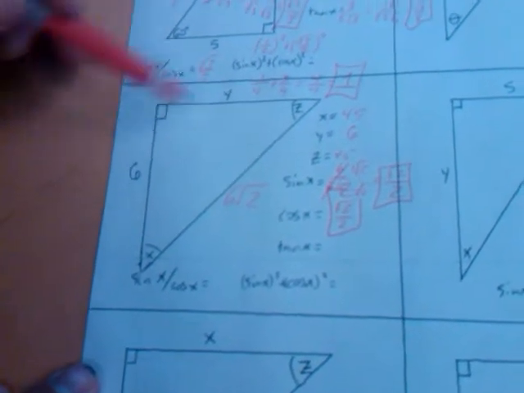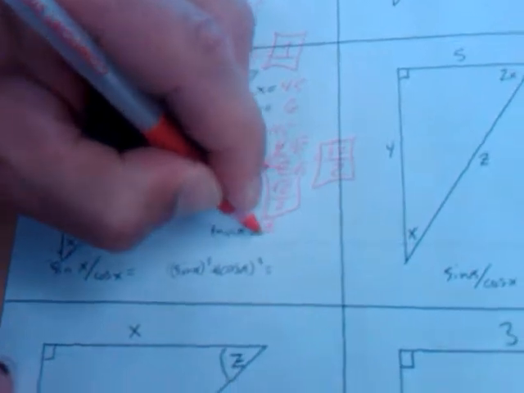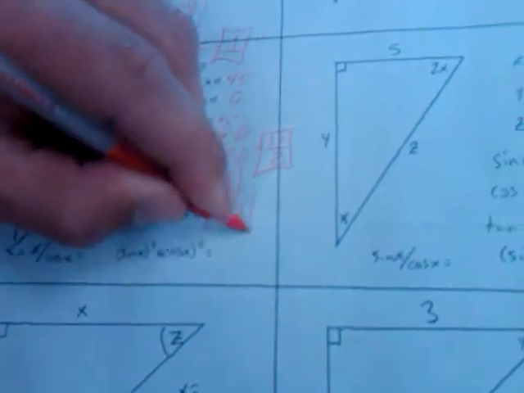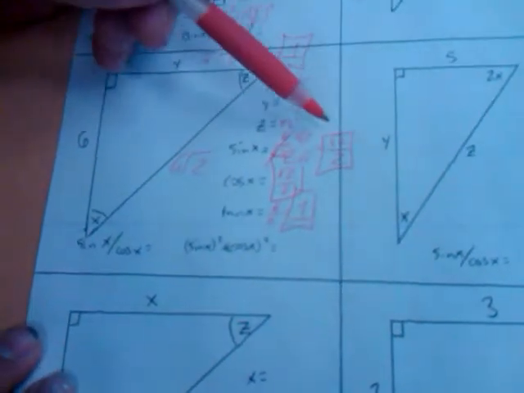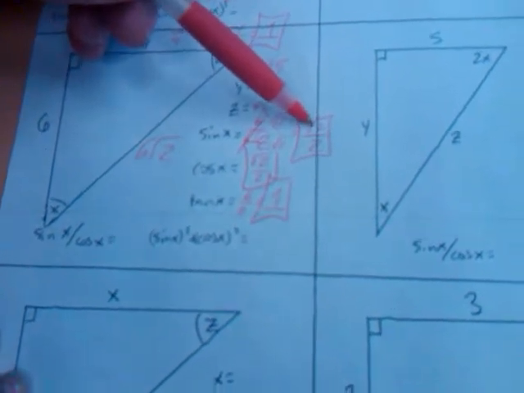And then the tangent is opposite over adjacent. If the opposite is 6 and the adjacent is 6, it's 6 over 6, and that equals 1. So sine of x was square root of 2 over 2, cosine was square root of 2 over 2, tangent was exactly 1.